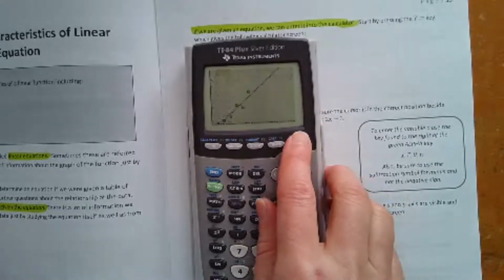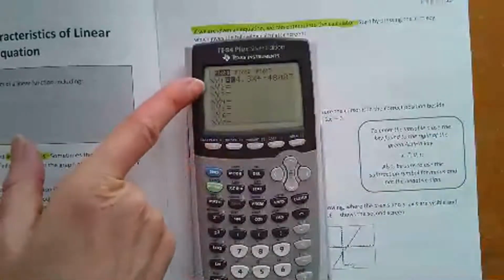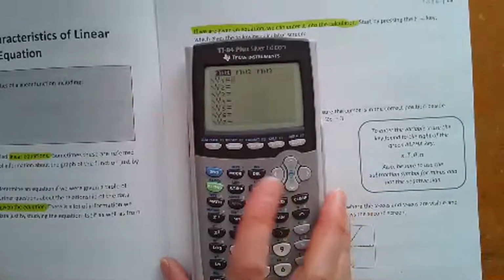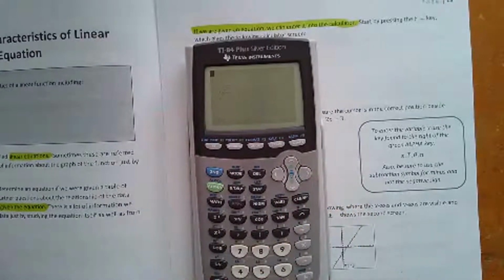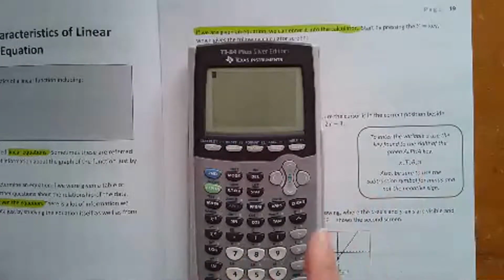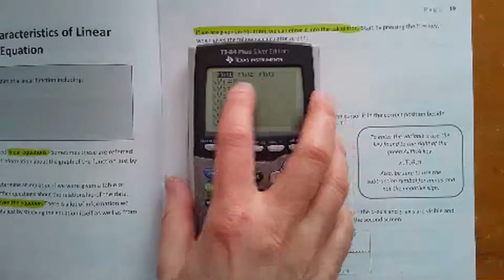So the reason that you saw this line develop is because there was something in the y equals screen, the y1. So what we're going to do today is we're not going to have raw data. We're going to work with questions where they already give us the equation and we just put it right into the y equals screen, okay, right here.